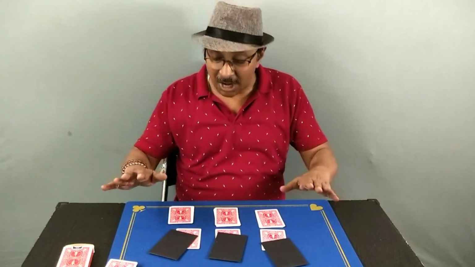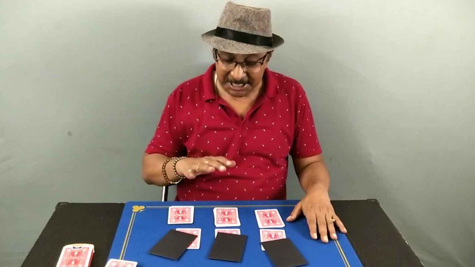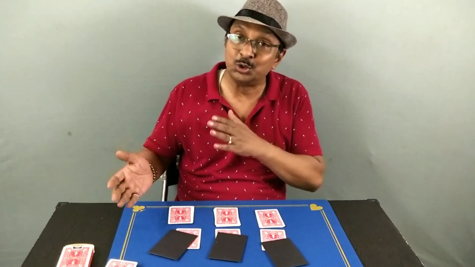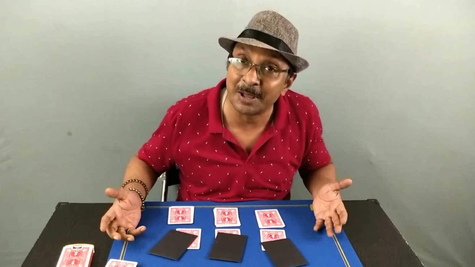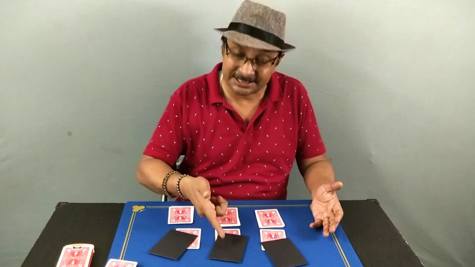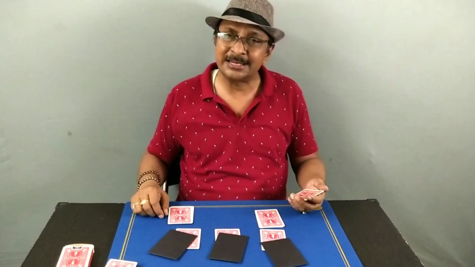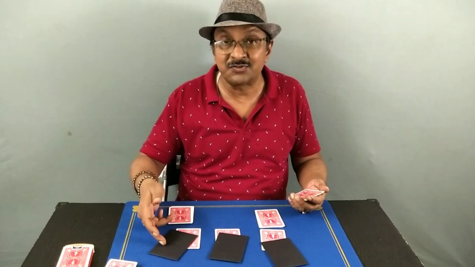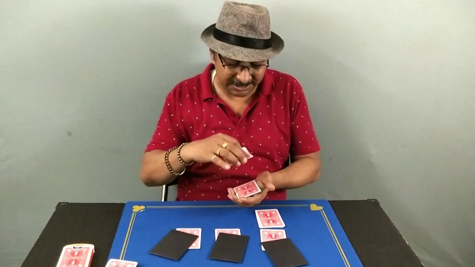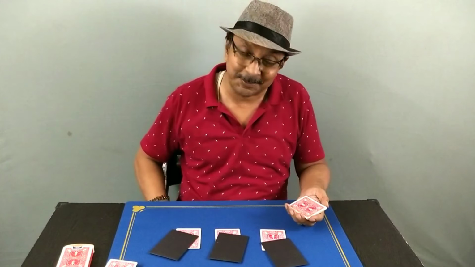Now what you have to do after he has placed his envelopes, you have to take the remaining piles according to the values of the envelopes he has placed. The highest valued envelope is this one, that is 13. So you take these cards and very casually take it in your hand. The second highest value is the 10, that is here. So you take these cards and put it here, and the last one goes on top of all other cards.